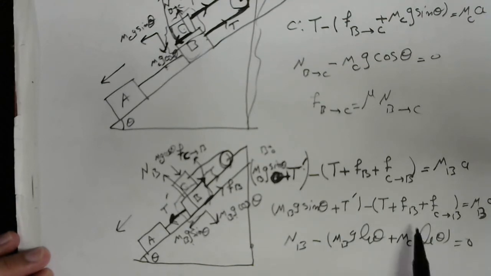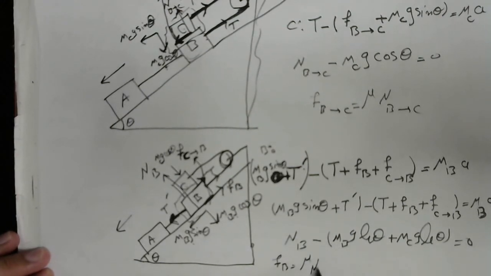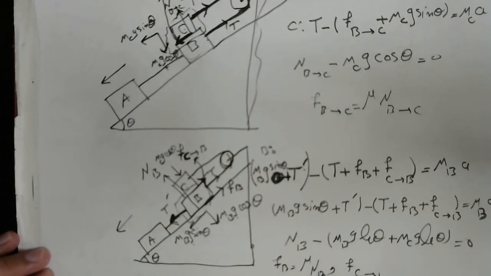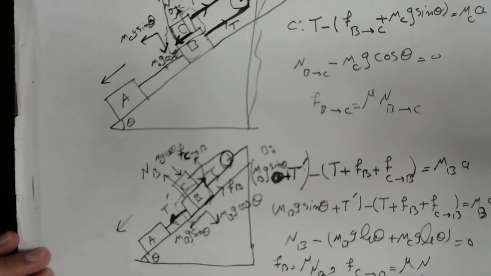And the relation of FB and FC to B is the same as the previous example. So FB is mu NB and FC to B is mu N C to B.